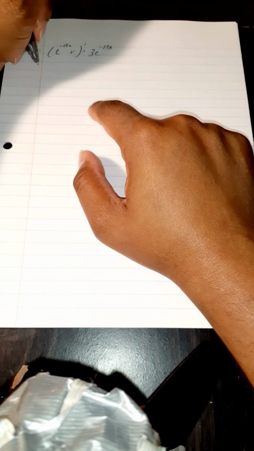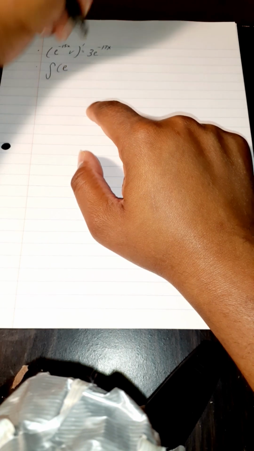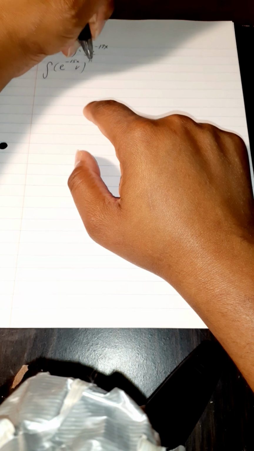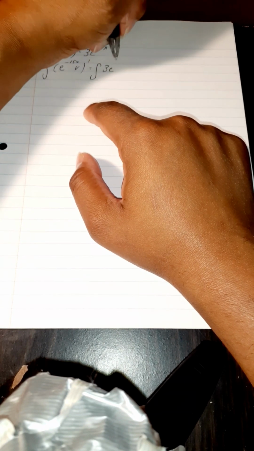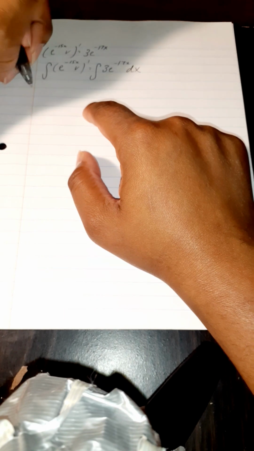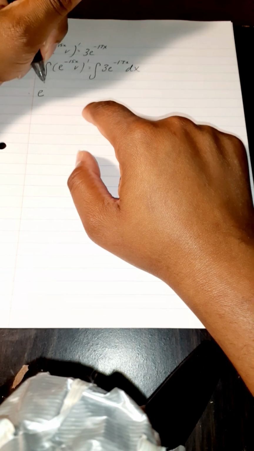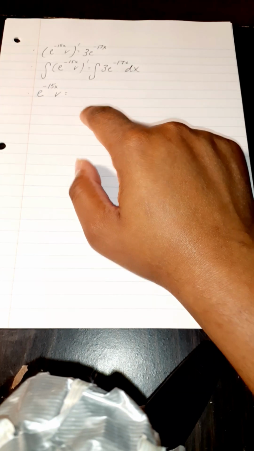Now we need to integrate both sides. So we're going to integrate e to the negative 15x multiplied by v prime is equal to the integral of this side, 3e to the negative 17x with respect to x. The integral here just undoes that derivative, so we'll just get e to the negative 15x multiplied by v.